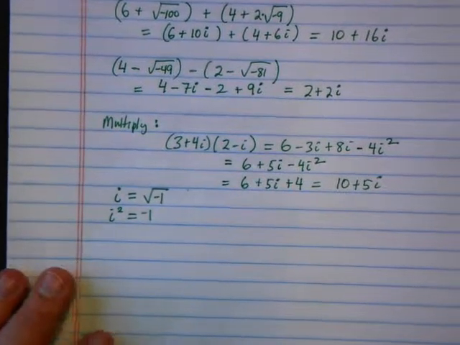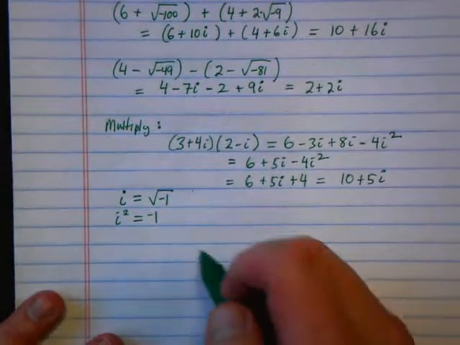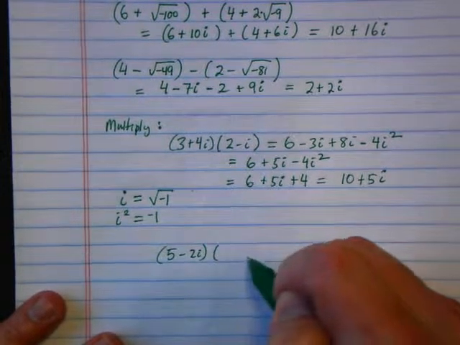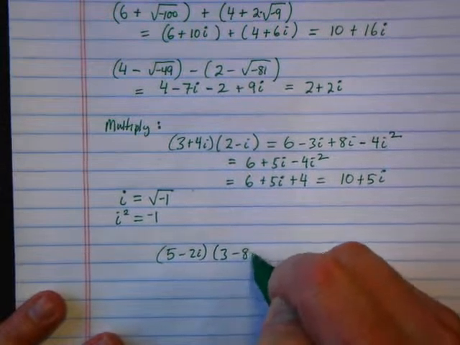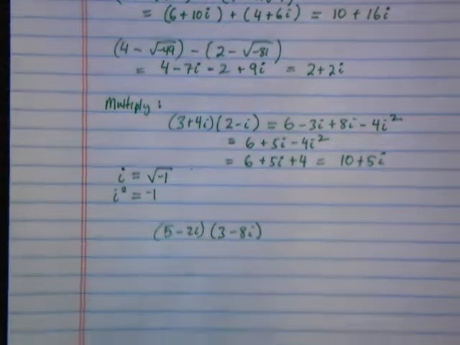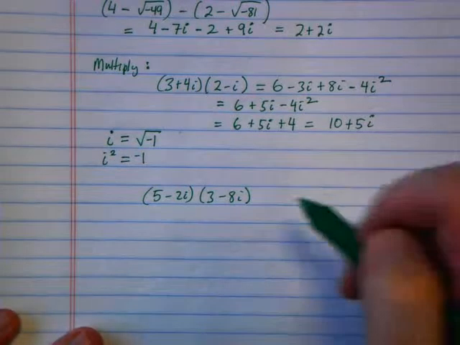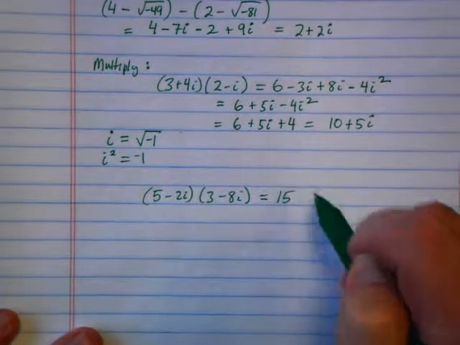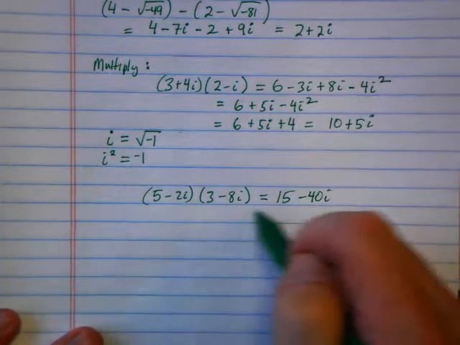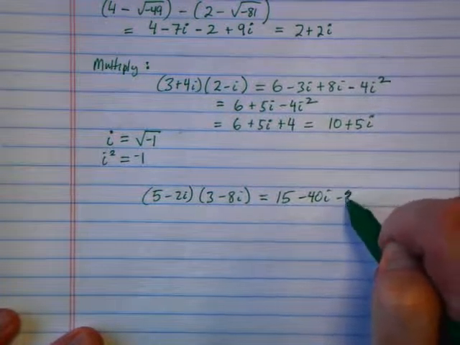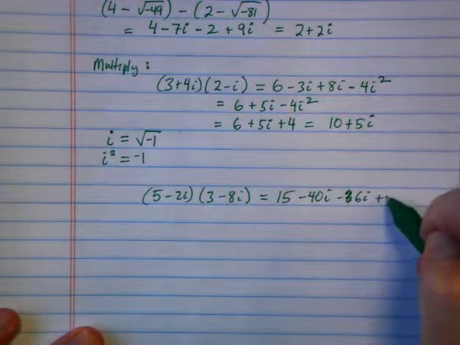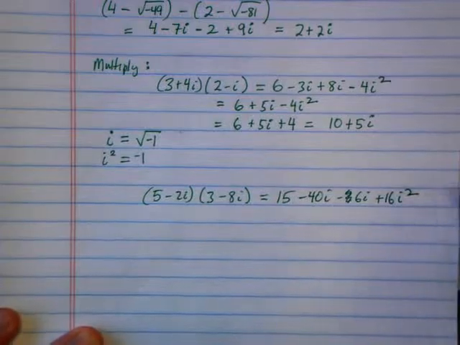Okay, so multiplying isn't that big a deal. To multiply, we do FOIL. So if I have 5 minus 2i, and I want to multiply by 3 minus 8i, I do FOIL just like I've always done. I like FOIL. I'm good at it. You guys like FOIL. You're good at it. That's 15, minus 40i, minus 6i, plus 16i squared.